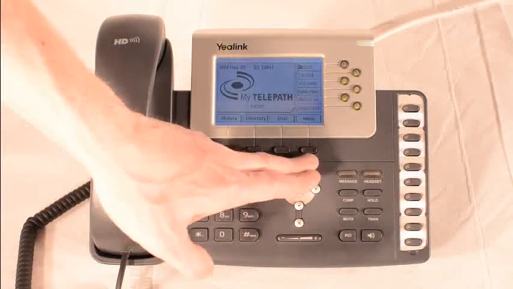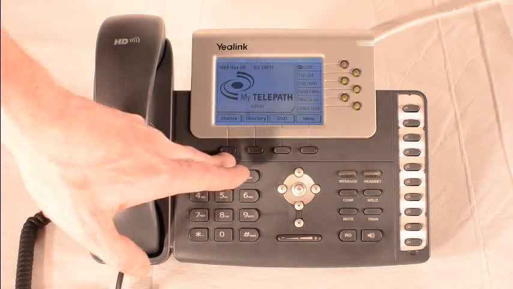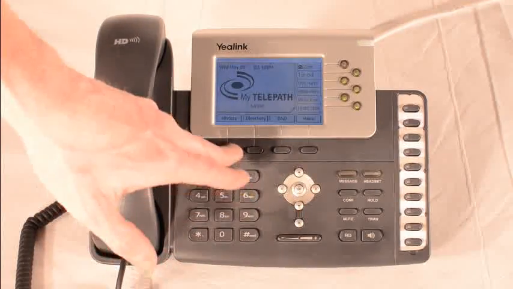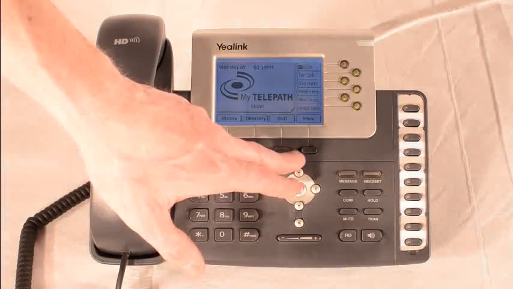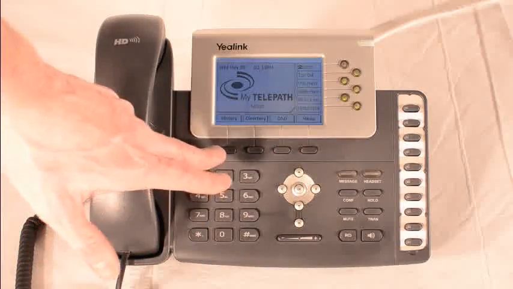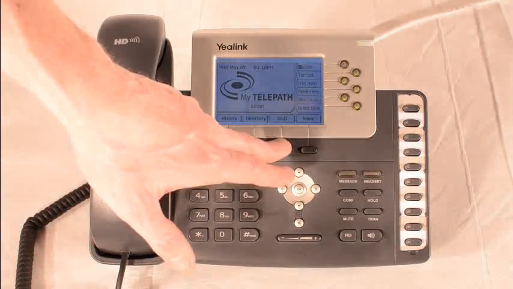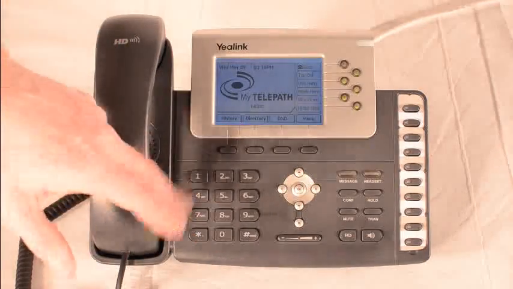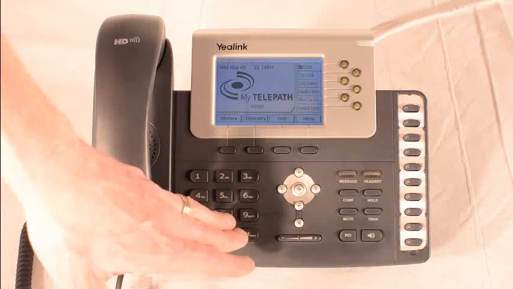Over here below the screen are soft keys. The soft keys, you'll notice, change function with different states of the call. Right now they are call history, directory, do not disturb, and menu. The dial buttons, of course.